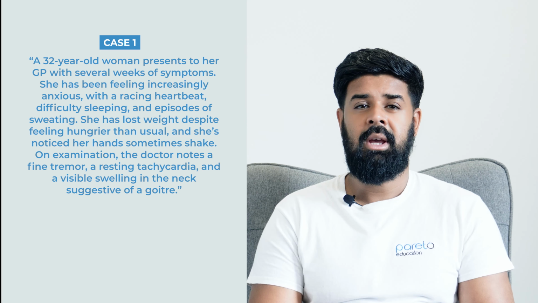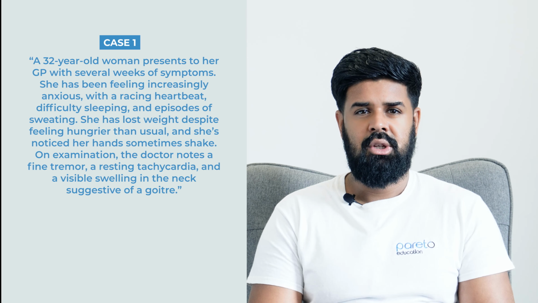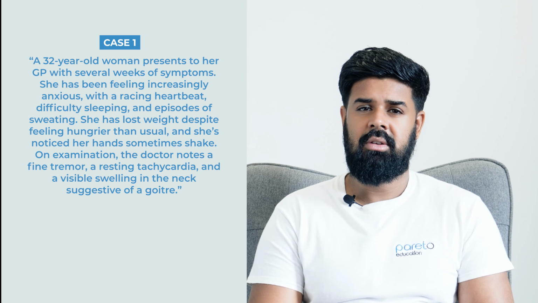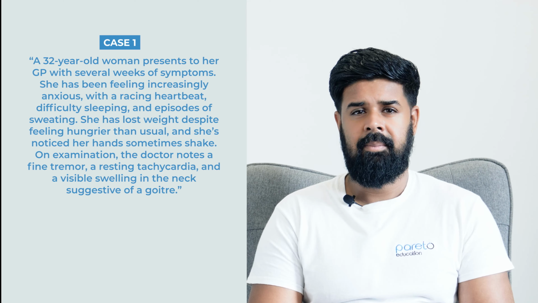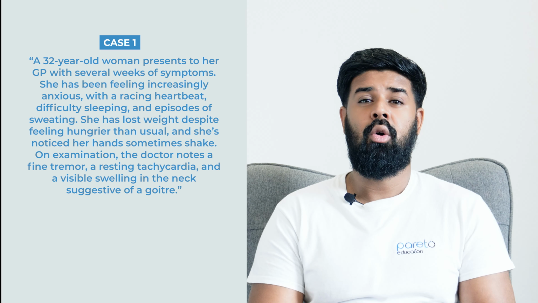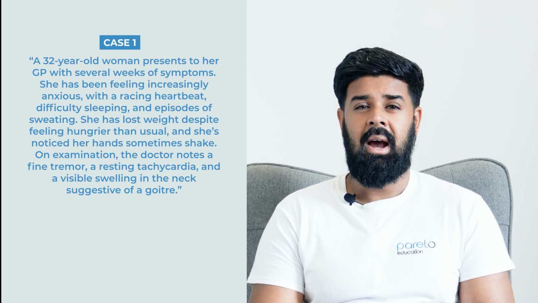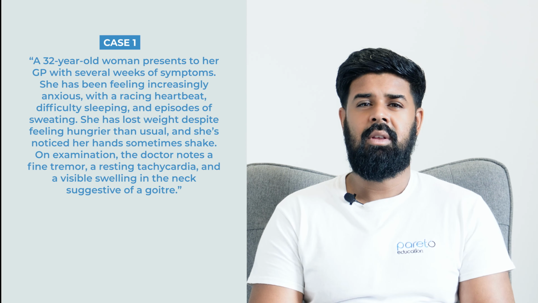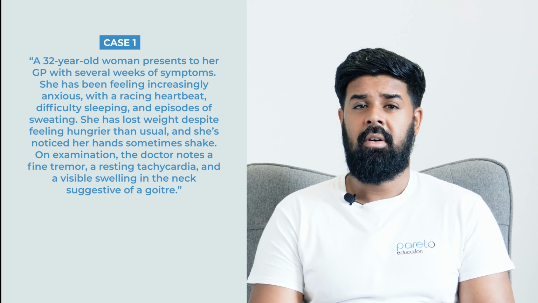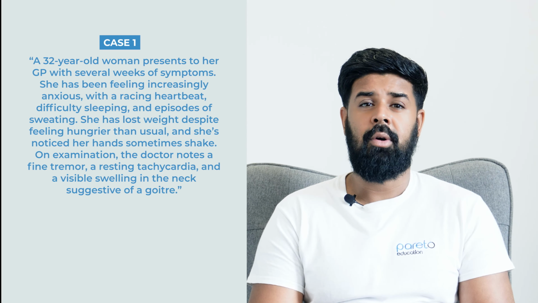We've got a 32-year-old lady who presents to her GP with several weeks of symptoms. She has been feeling increasingly anxious with a racing heartbeat, some difficulty sleeping, and various episodes of profuse sweating. She has lost weight despite feeling hungrier than usual, and she's noticed her hands sometimes shake. On examination, the doctor notices a fine tremor, a resting tachycardia, and a visible swelling in the neck, suggestive of a goiter. Her blood tests show the following results.